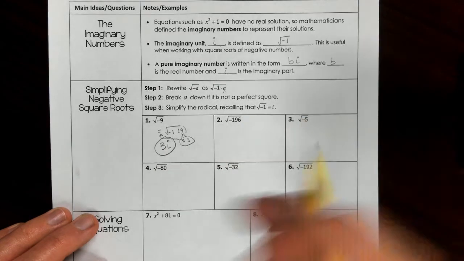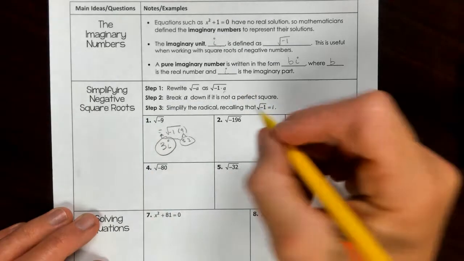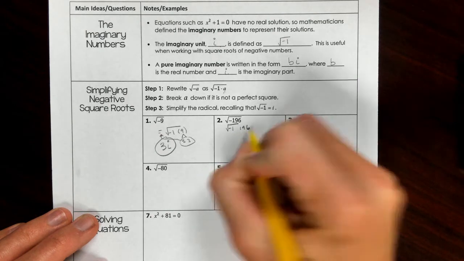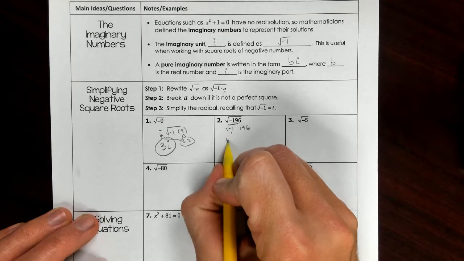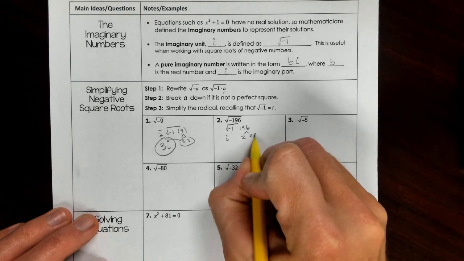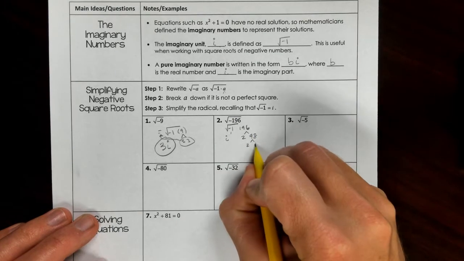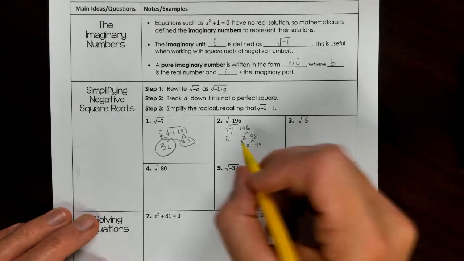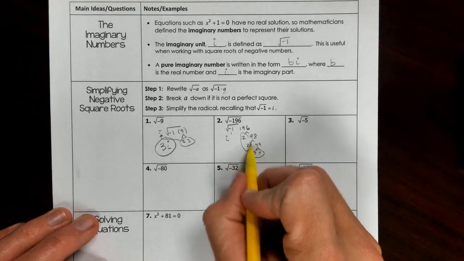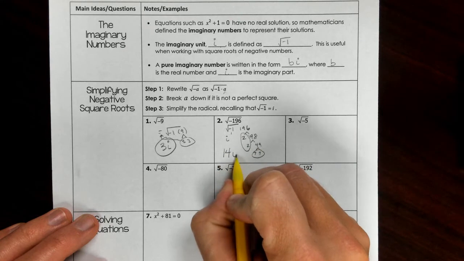Let's look at the square root of negative 196. Again, we're going to say this is the square root of negative 1 times 196. Well, we know that the square root of negative 1 is i. We break down 196, we can break it down into 2 and 98. 98 is also divisible by 2, so we can break that down into 2 and 49. And 49 is a perfect square. So I have factors of 7 and factors of 2 that come outside. 7 times 2 is 14i.